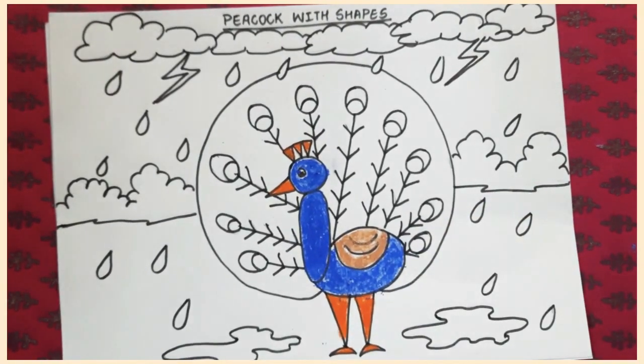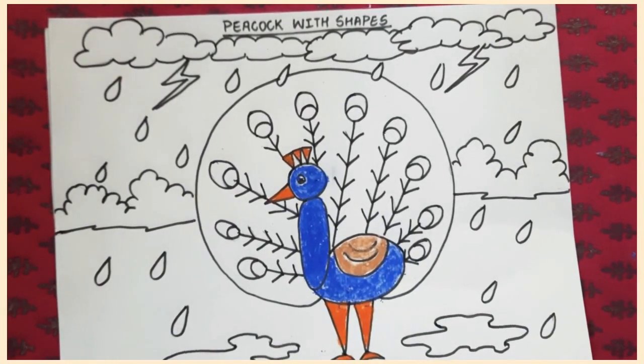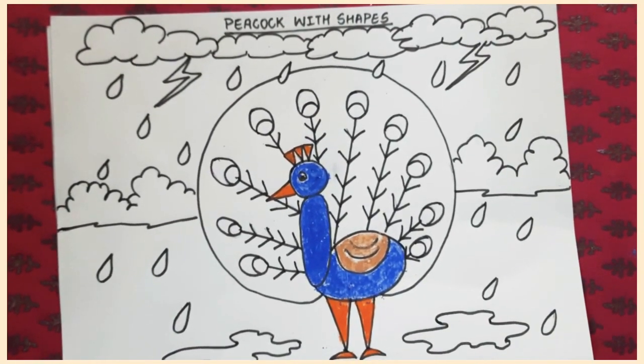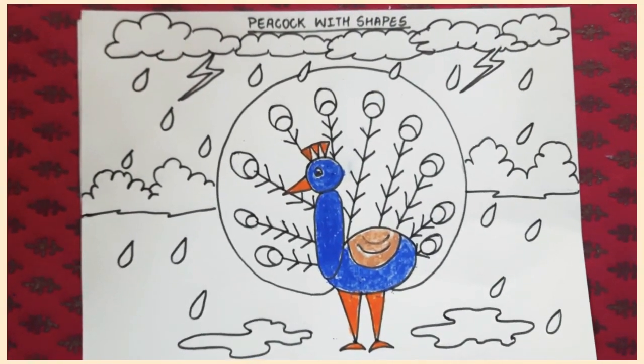Now pick up a bright green color, the brightest green that you have, or a light green, to color his trail feathers, which are open, and he's dancing.